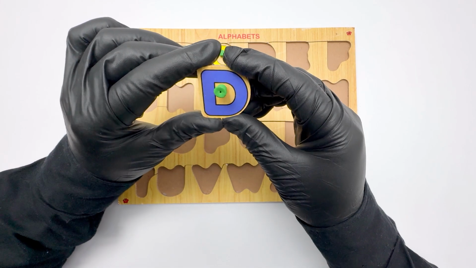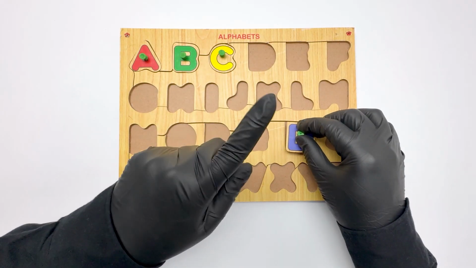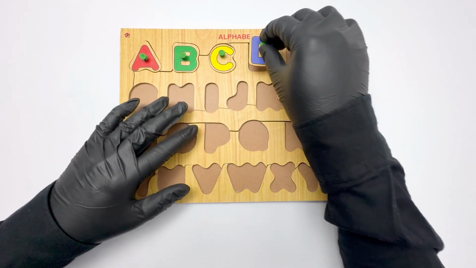The next letter is D. Should it go there? No. Here? No. Yes, it should go here.